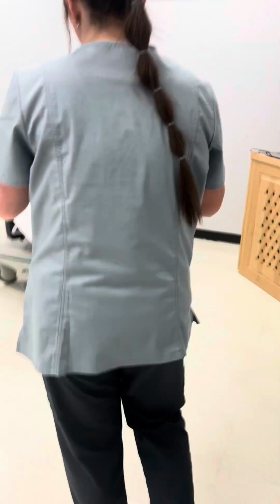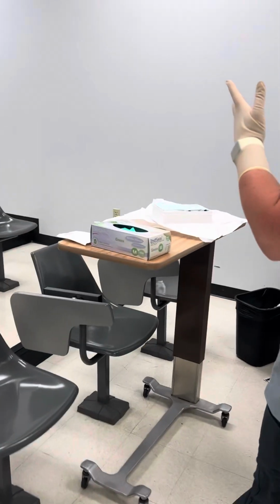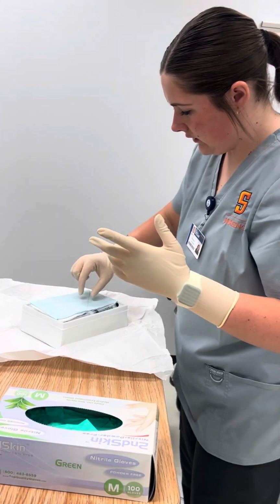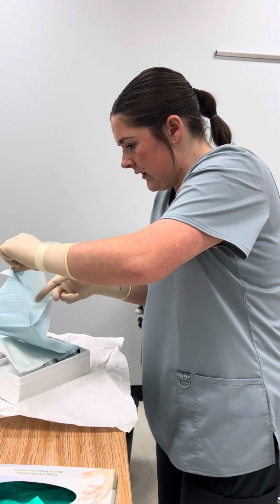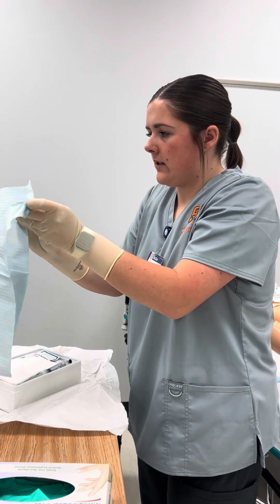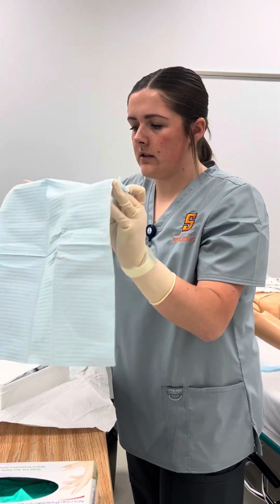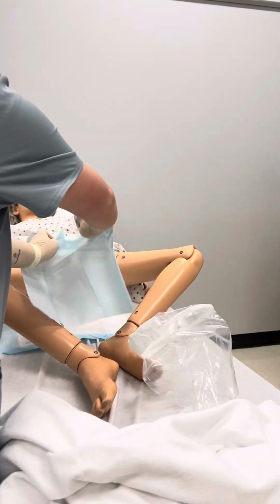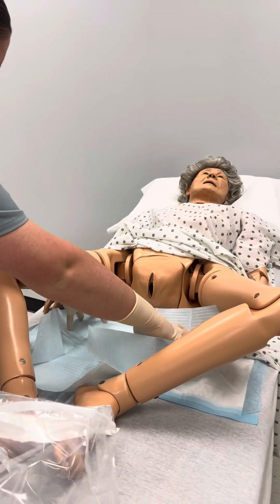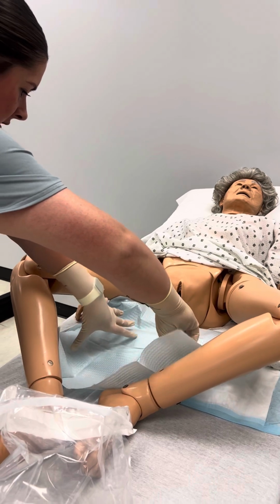Okay. Now I'm going to come over. I'm only going to touch one side of this. This is just a drape to go underneath my patient. Be careful not to touch anything. Keep my sterile field.